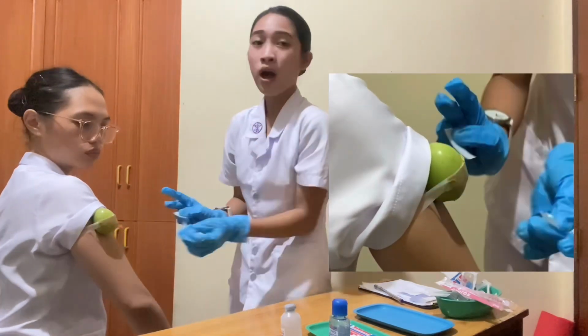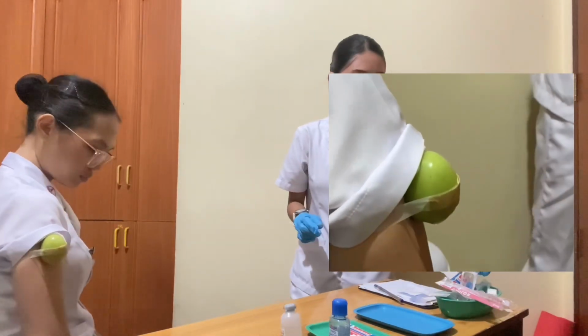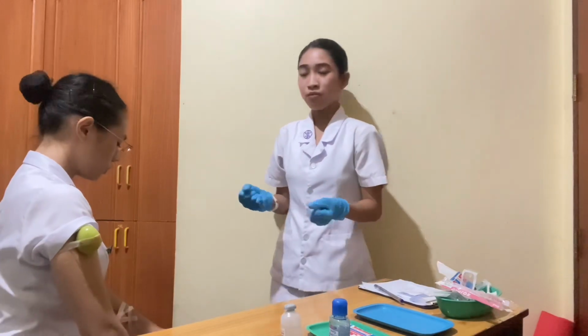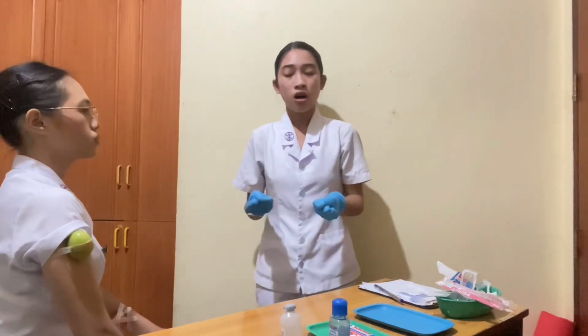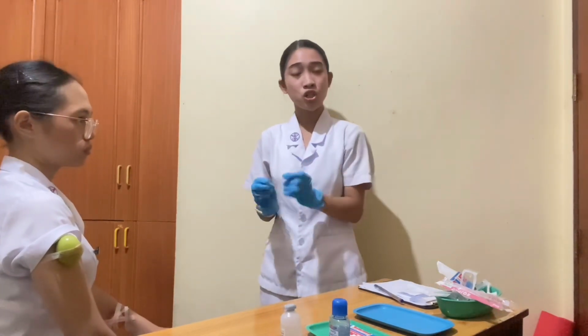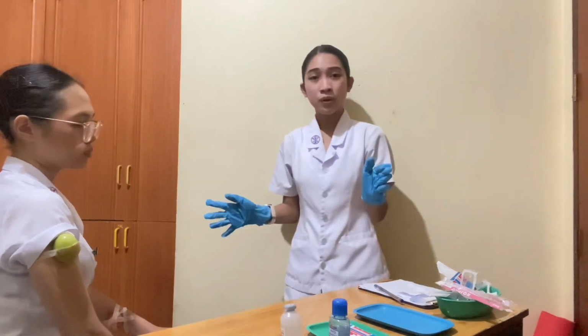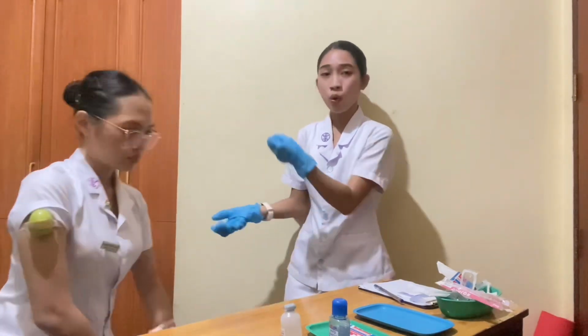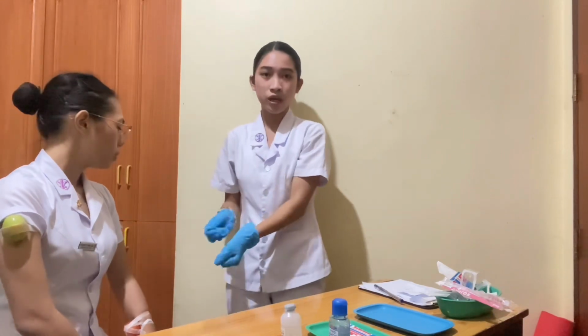Again, remember to put a band-aid so that it will stop the bleeding of the injection site of the patient. Remember to put also on the subcutaneous area.